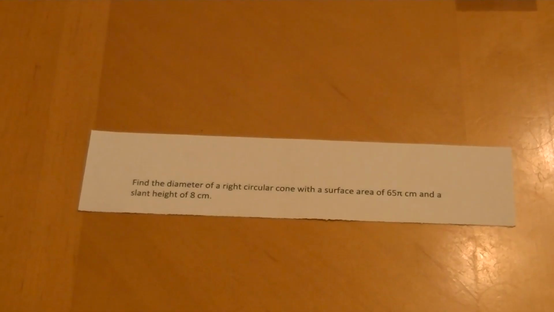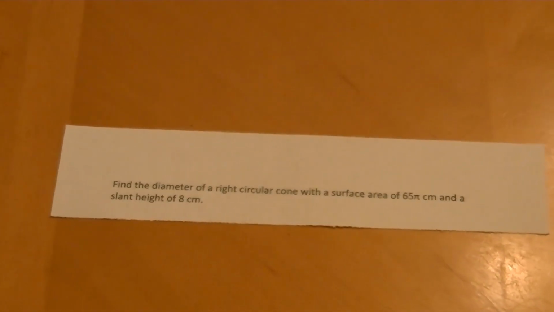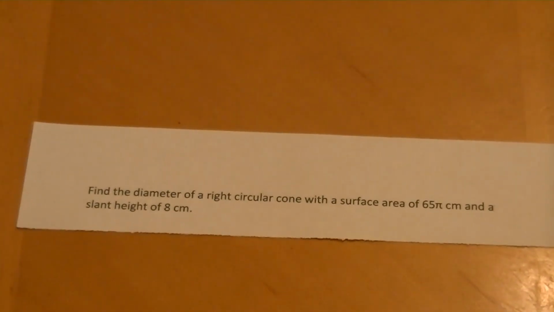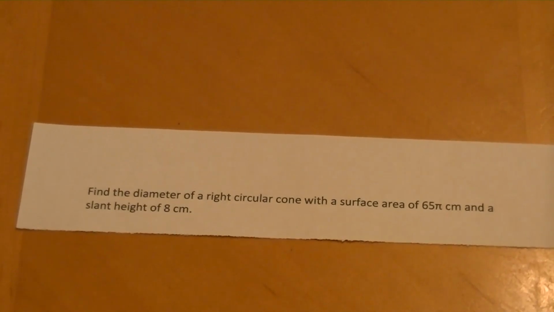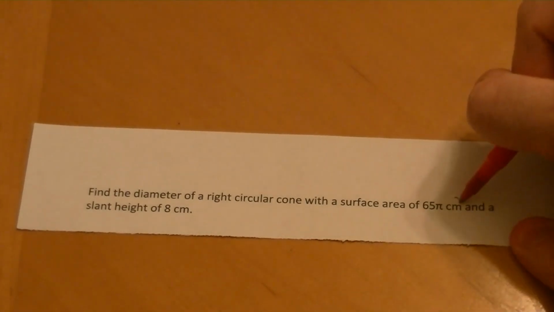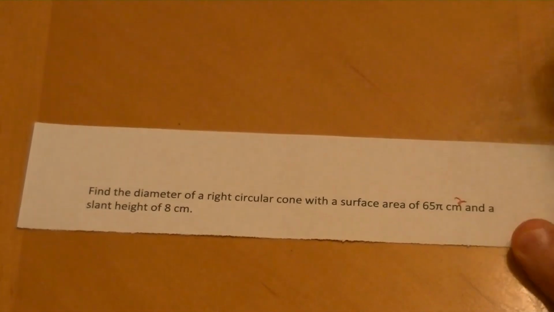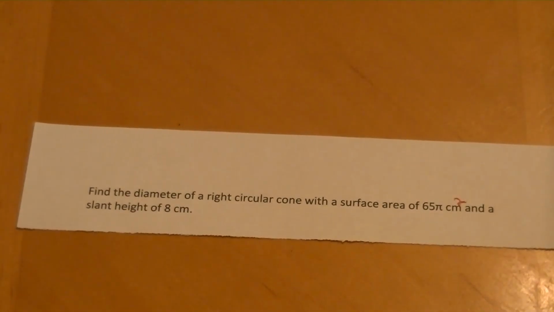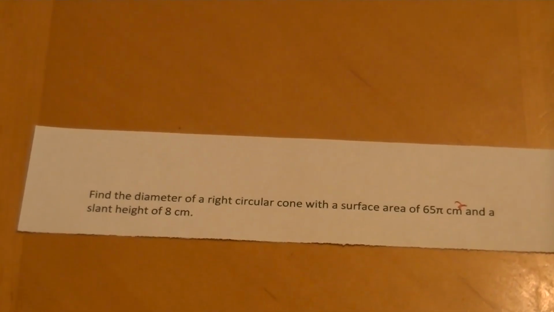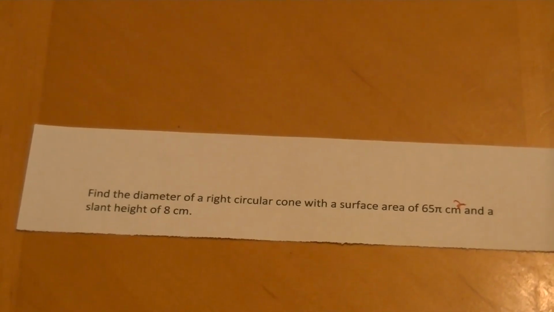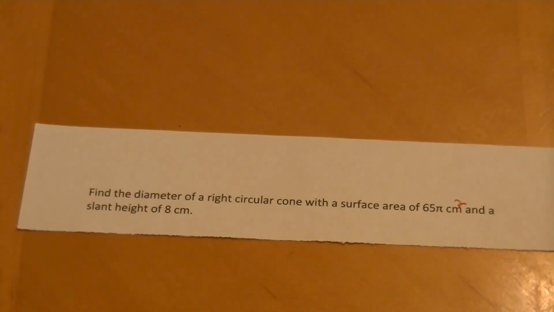What's the diameter of a right circular cone if you know the surface area to be 65 pi and a slant height to be 8 centimeters? This should say centimeters squared. Surface area of 65 pi centimeters squared and a slant height of 8 centimeters. What's the diameter? So this is similar to a problem I did in the cylinder video.